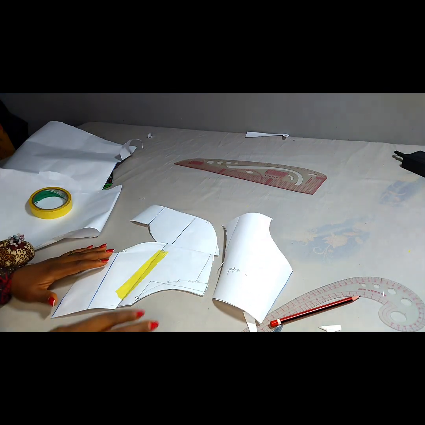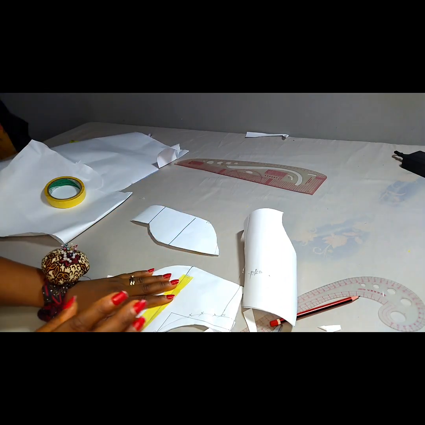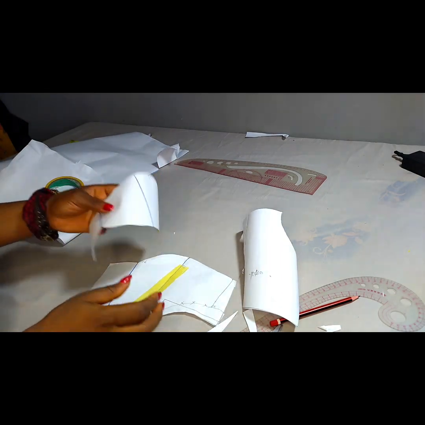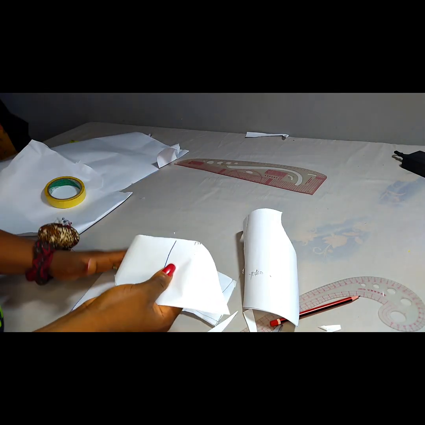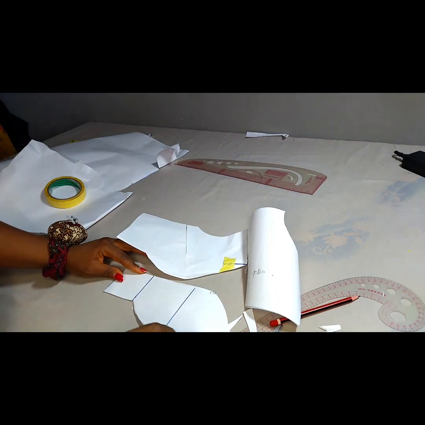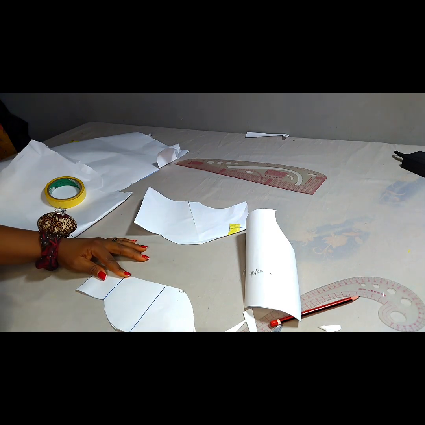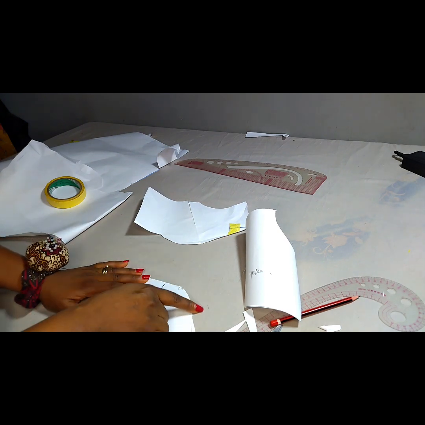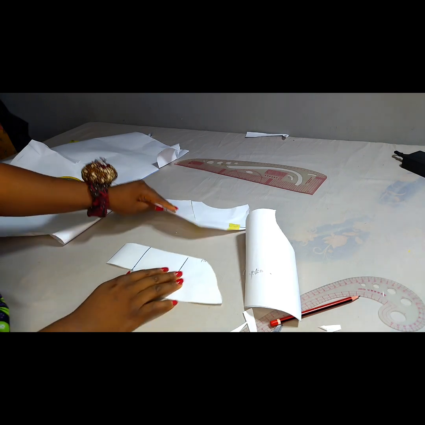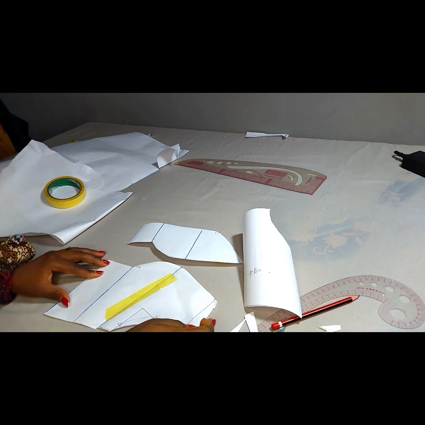So right now, to cut out my main fabric, I'll be placing this on my main fabric. This is going to be Ankara. This will be cut on fold. I'll be adding 1/2 inch to this side. Remember I said it will be cut on fold. I'll be adding 1/2 inch to this side for joining it to the side piece. I'll add 1/2 inch at the upper part too. For this part, I'll add 1/2 inch to this side also, and then 1/2 inch at the upper part.